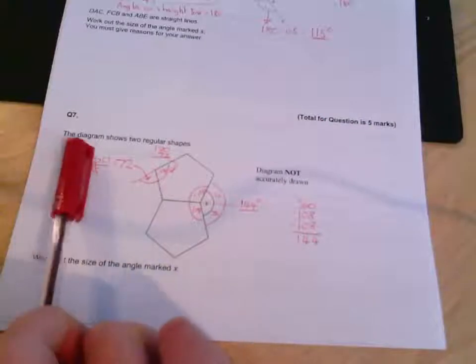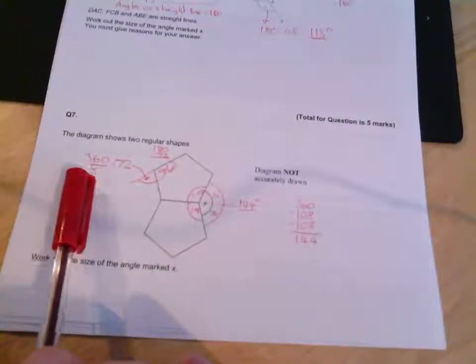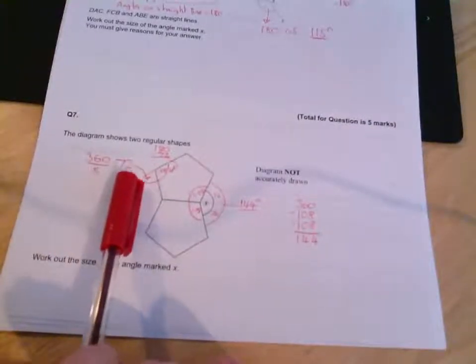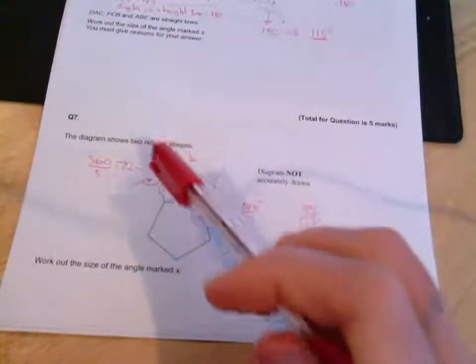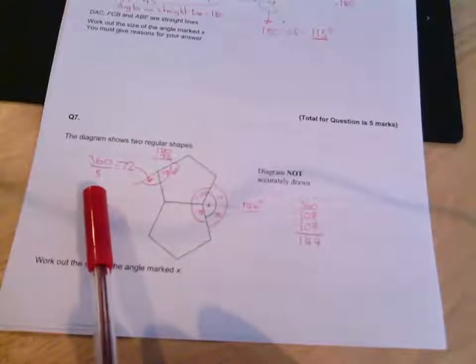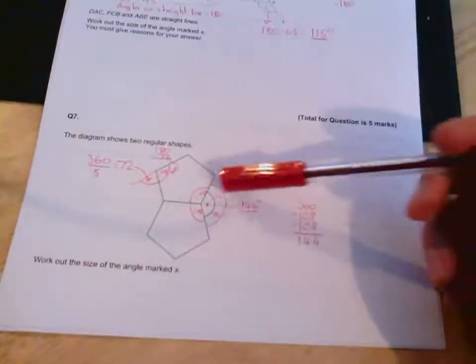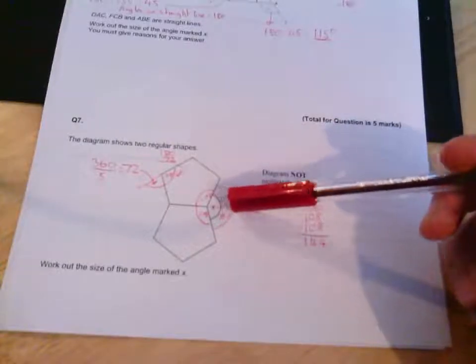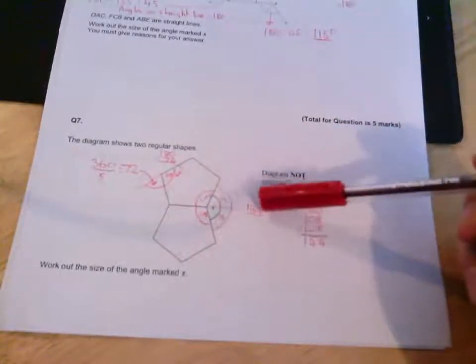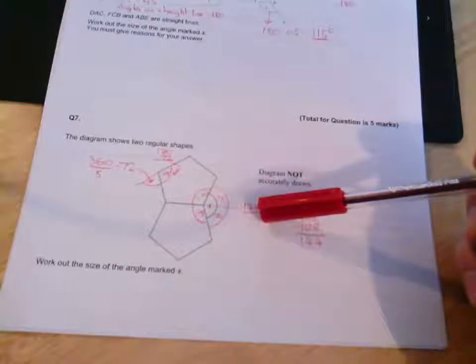The first method that I've gone for is to show that exterior angles, if I do 360 divided by the number of sides, will always give me my exterior angle of 72. So an exterior angle on a regular shape is 360 divided by the number of sides. In this case, if I split that x straight across there, I've got a 72 at the top and a 72 at the bottom. They add together to give 144.